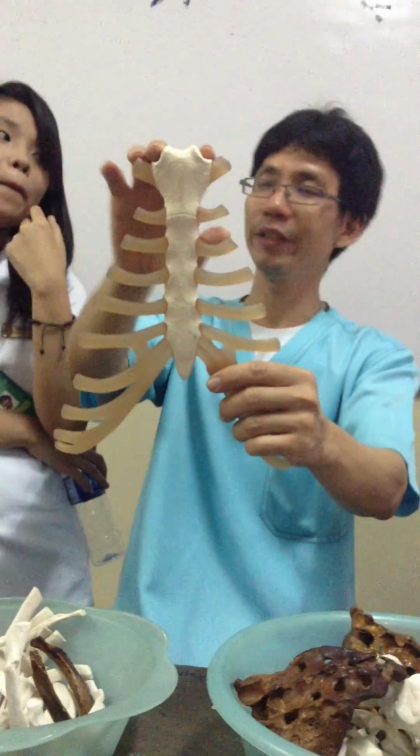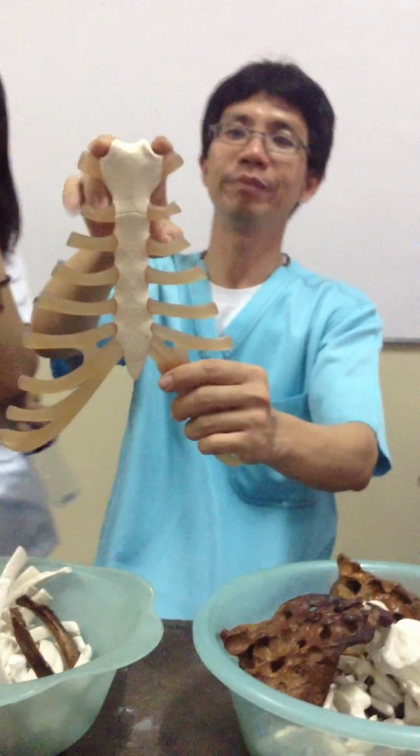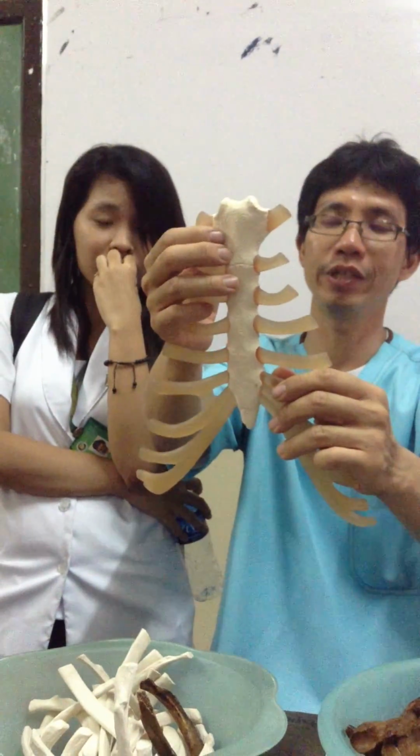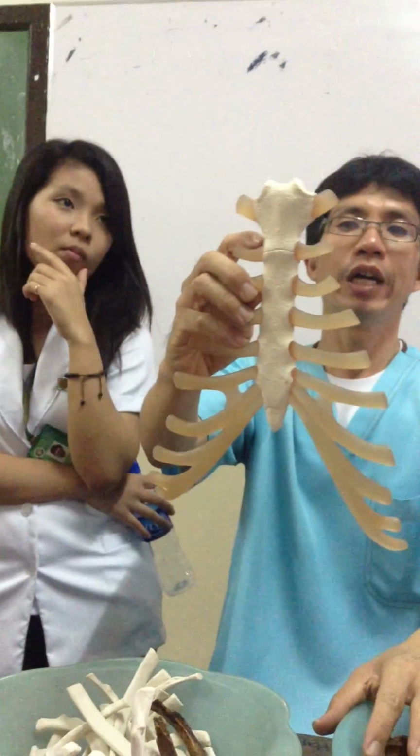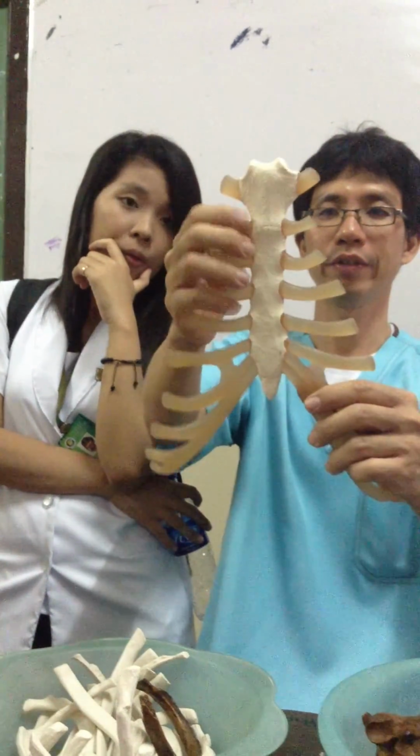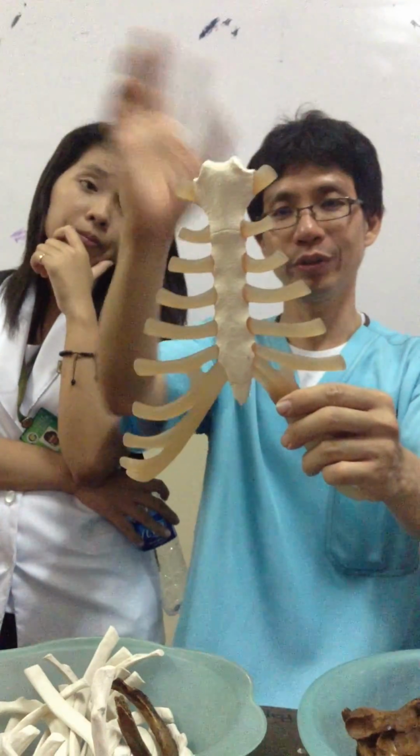Then at the side, you have a facet for the clavicle, and further below, the facet for the first costal cartilage. Next, below the manubrium, most inferior, you have the facet for the upper half of the second costal cartilage. So that's for the manubrium.